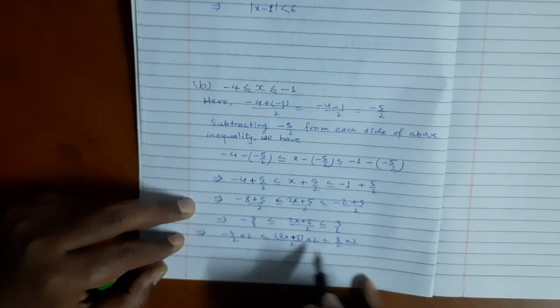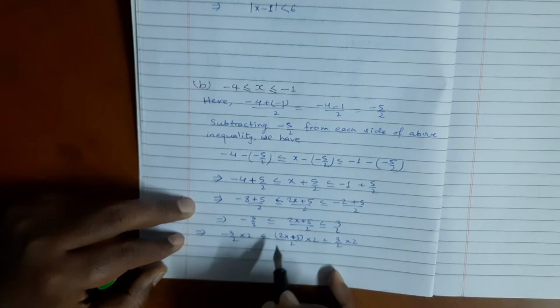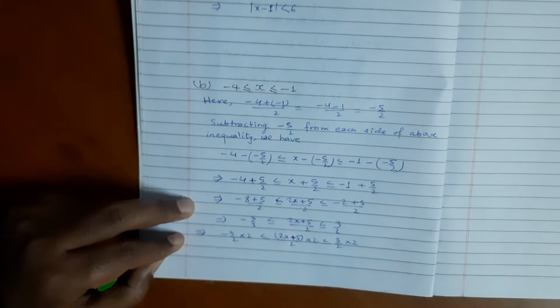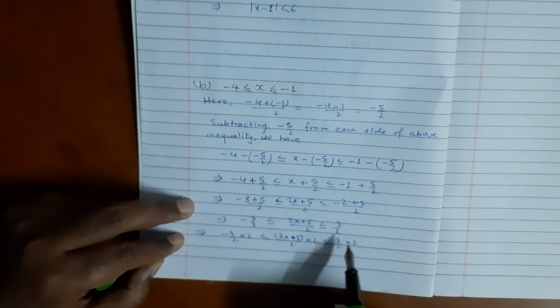We can multiply each side of the inequality by any positive quantity, and the sign of the inequality does not change.